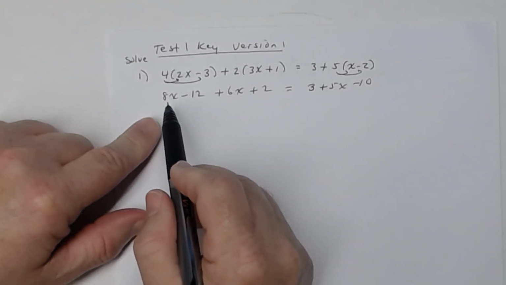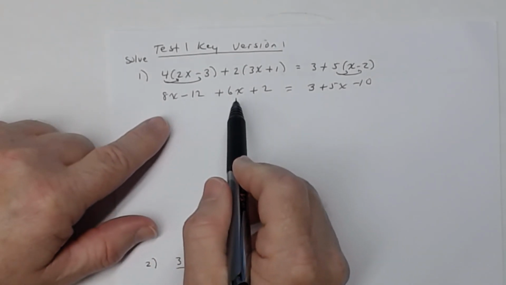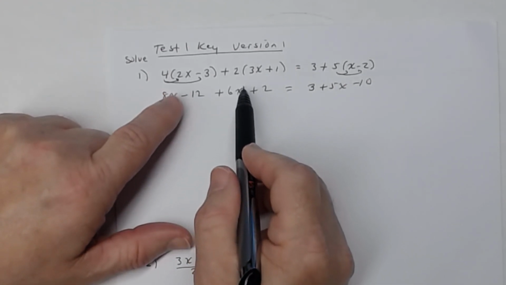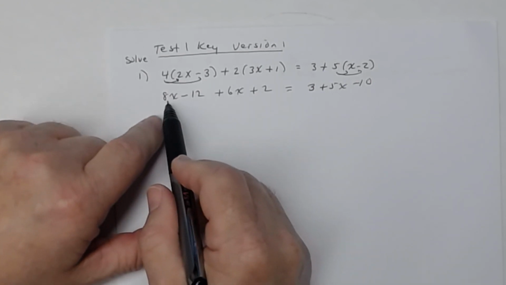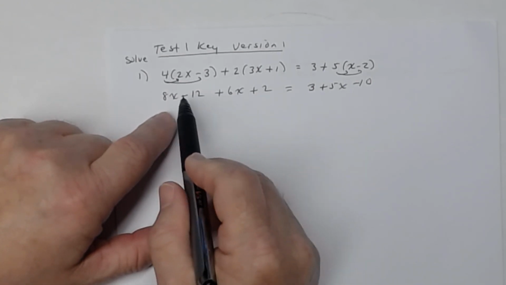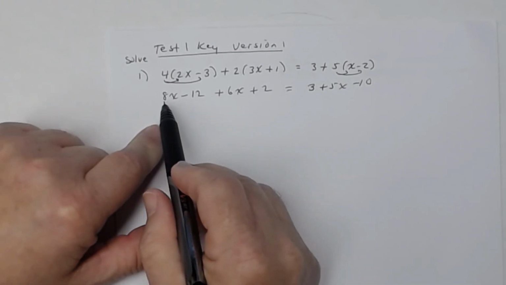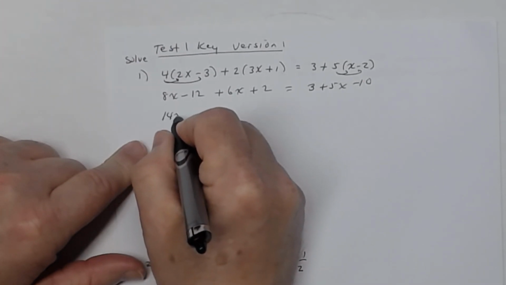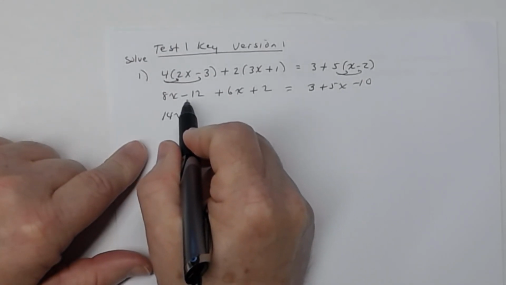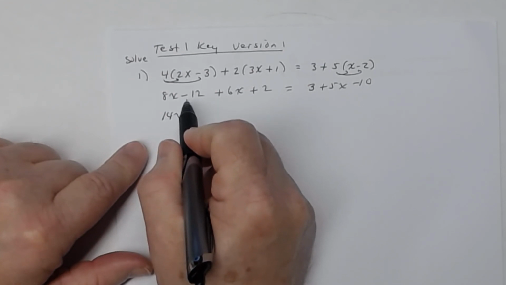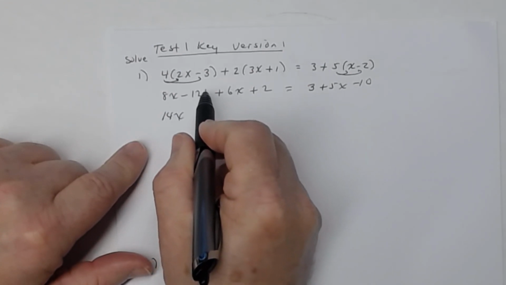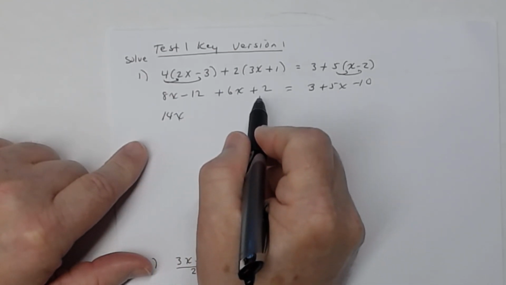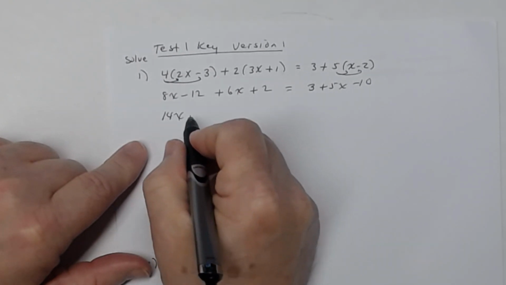All right, when I combine like terms, I have 8x and 6x. Those are like terms. So remember, like terms are terms that have the same variables raised to the same power. So both of these terms, 8x and 6x, x is being raised to the first power. So I can combine those. 8x and 6x is going to be 14x. And then these constants, remember a constant is a numerical expression, not a variable expression. Notice there's no variable here, so that's a constant. A negative 12 and a positive 2 is a negative 10.